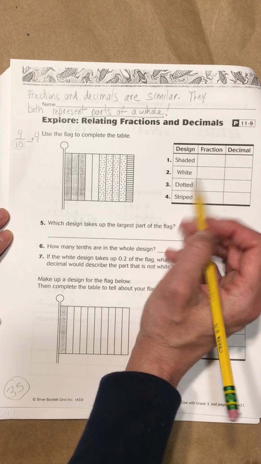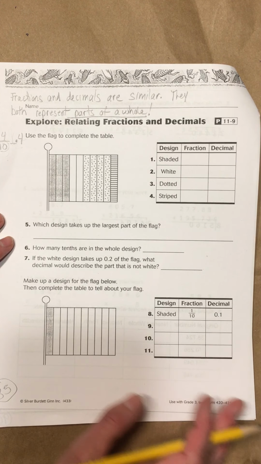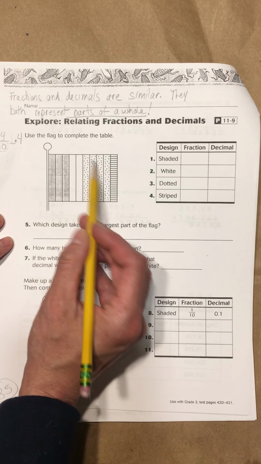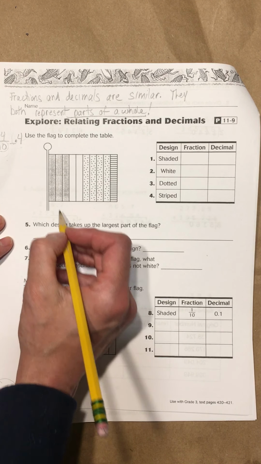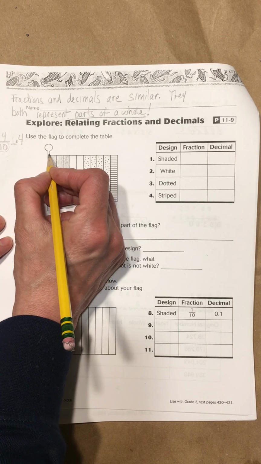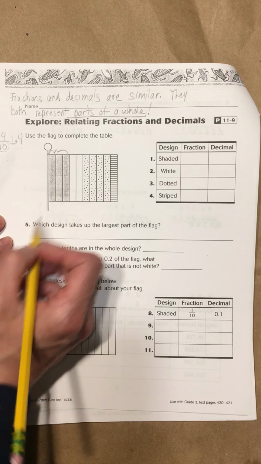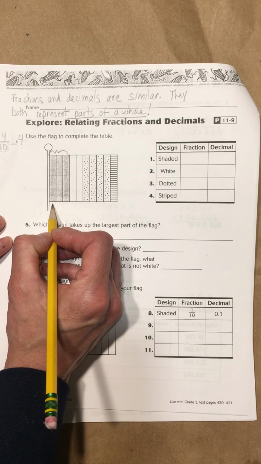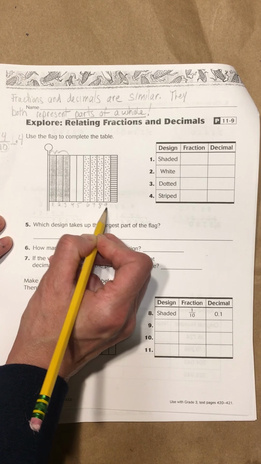Okay, and then this sheet, I'm just going to do one example and then you can complete the rest. They want you to count the different parts of the flag. So right away, you might as well just go ahead and label it now. I have shaded parts. How many total parts of my flag are there? 1, 2, 3, 4, 5, 6, 7, 8, 9, 10.